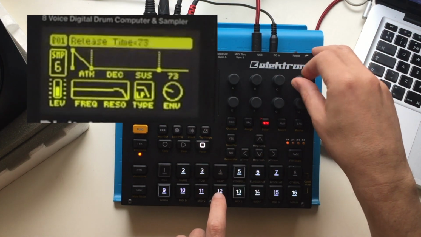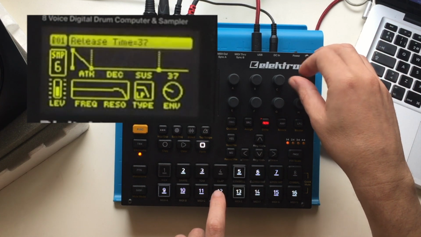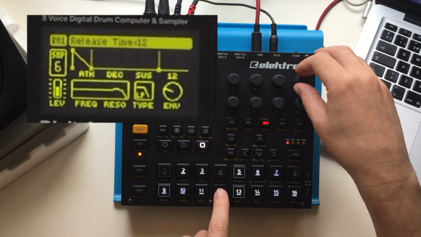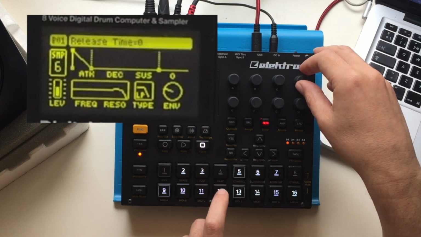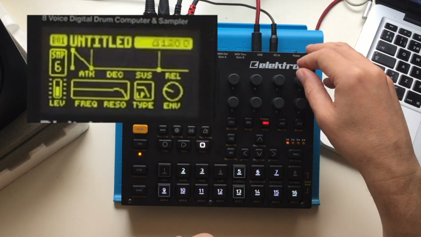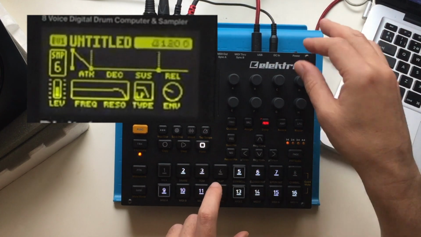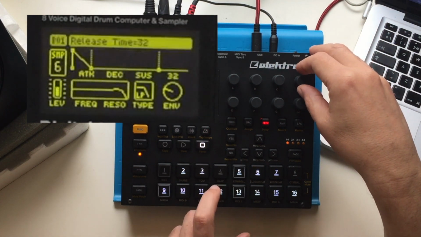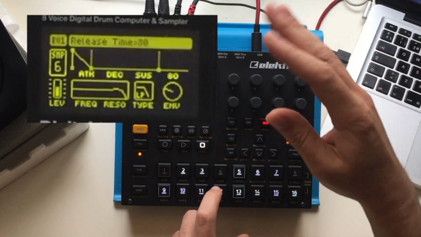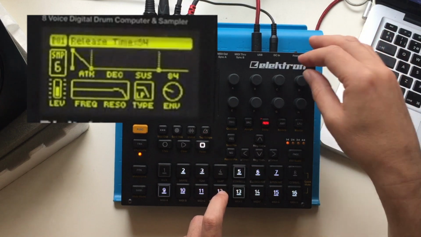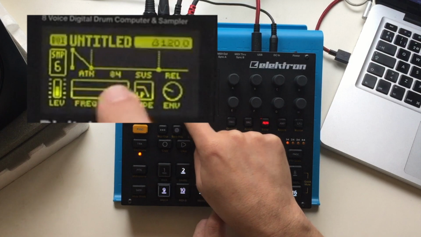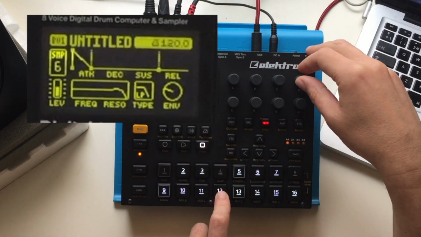And just the last word is pay attention to the release portion of the envelope as well. Have a listen to how that would affect what happens when you release the key. You can hear with this short setting, as soon as I let go of the key, the filter opens up, but the longer I put it, the slower that happens. In most cases, the release portion on the envelope is going to be somewhere near to what the decay is.